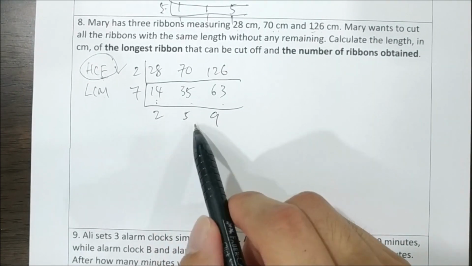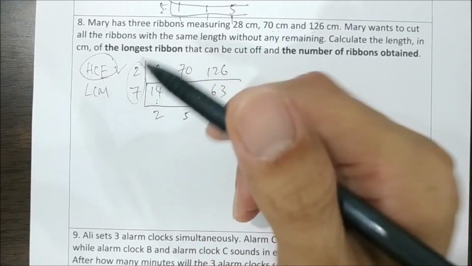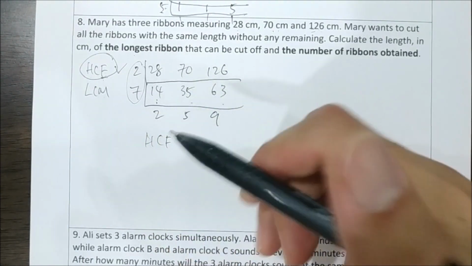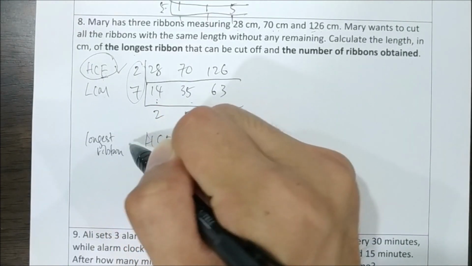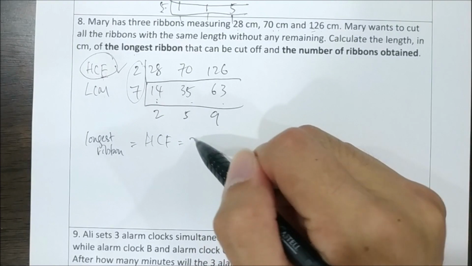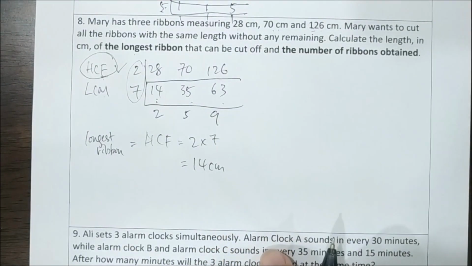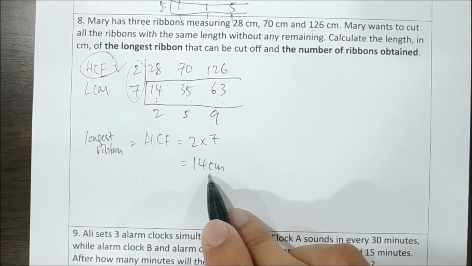Since we cannot divide all these 3 numbers at the same time, we stop here and we take these 2 values. So the highest common factor, or the longest ribbon, equals 2 times 7, which is 14 centimeters. The longest ribbon that can be cut off is 14 centimeters.